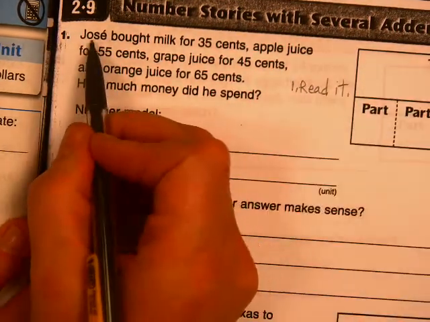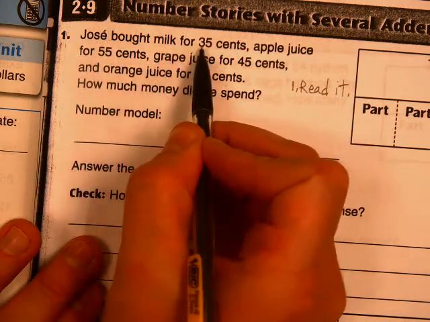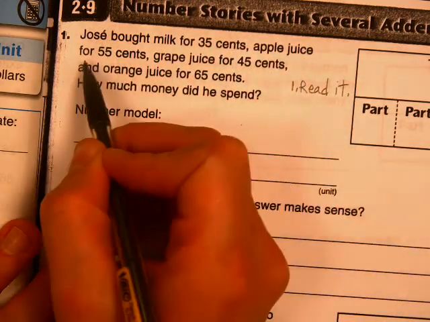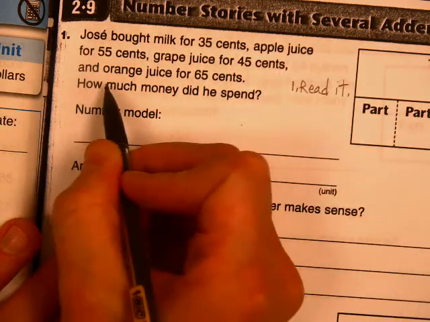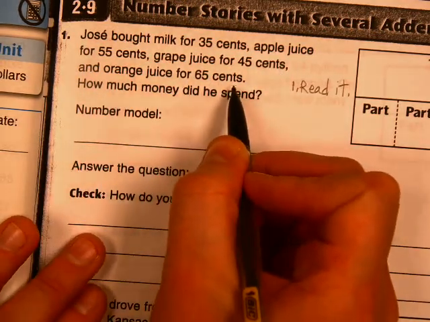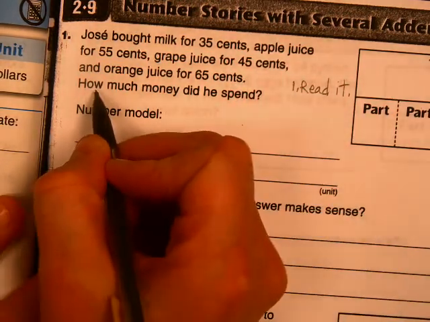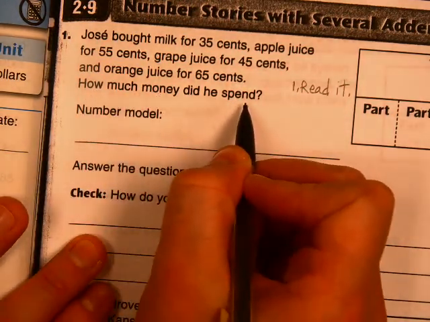Okay, so we're going to read this problem. Jose bought milk for 35 cents, apple juice for 55 cents, grape juice for 45 cents, and orange juice for 65 cents. My goodness, he was busy. How much money did he spend?